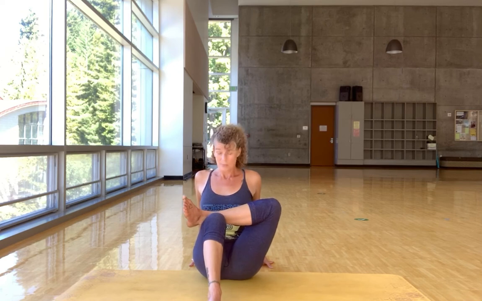Sometimes I know this particular version of figure 4 is tight for certain legs. It's not comfortable. I have more I can teach you as we go. So see if this feels all right.